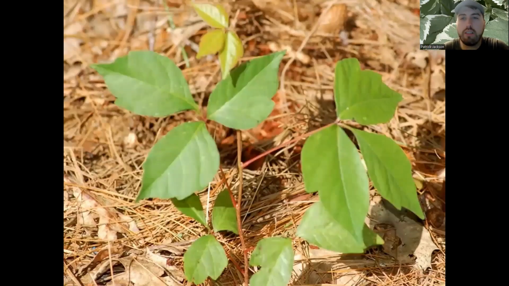Okay, and another three-leafed plant. I was kind of mean and I threw a bunch of three-leafed plants in here just to show you that there's a lot of them. But when in doubt, leaves of three, leave them be. And just when in doubt in general with plants, if you don't know what it is, don't touch it.